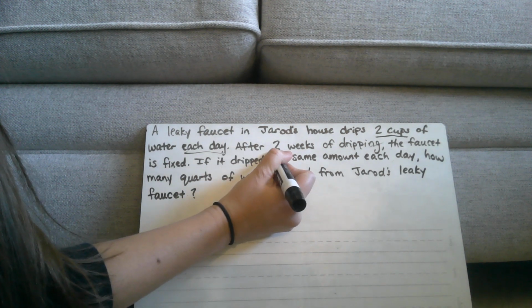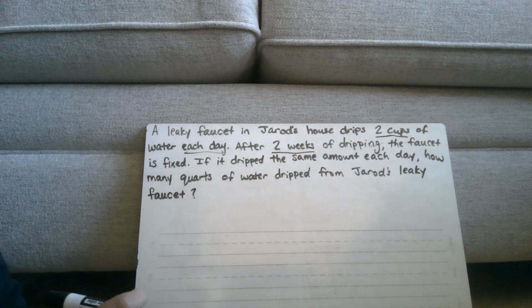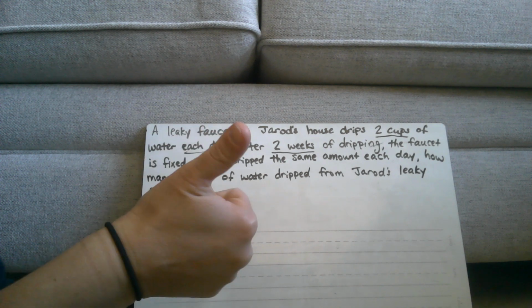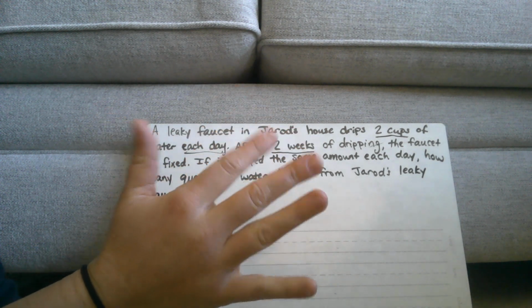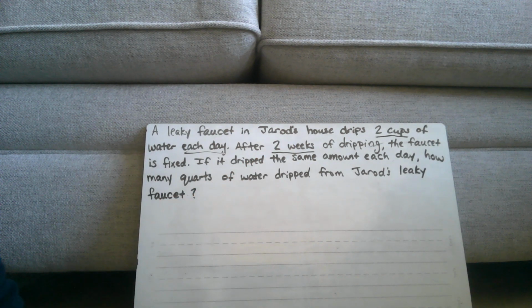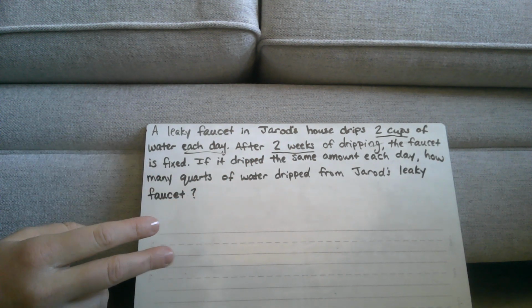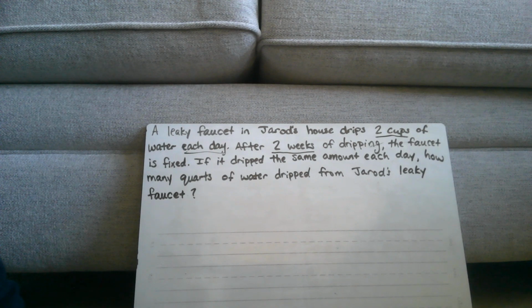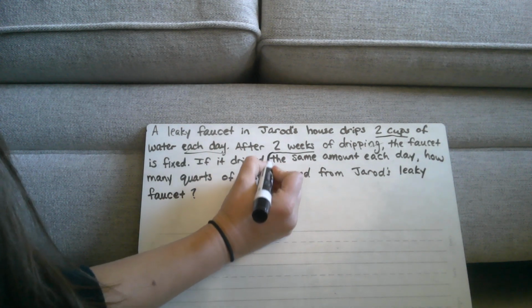We know that it does that for 2 weeks. So we're going to have to think about what 2 weeks actually means. I know that each week has 7 days. Monday, Tuesday, Wednesday, Thursday, Friday, Saturday, Sunday. So 2 weeks would then be 14 days. So I might make a note of that here.